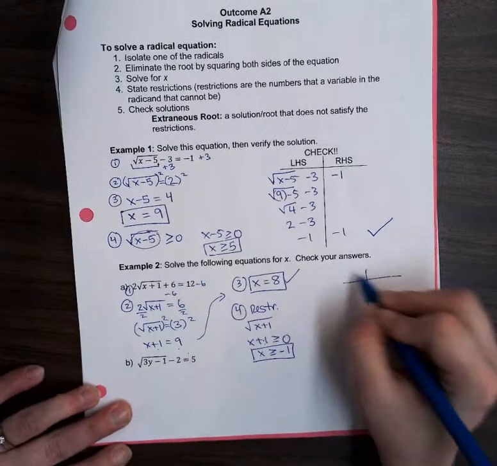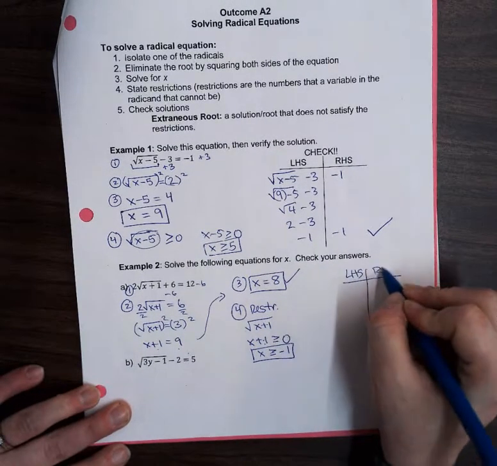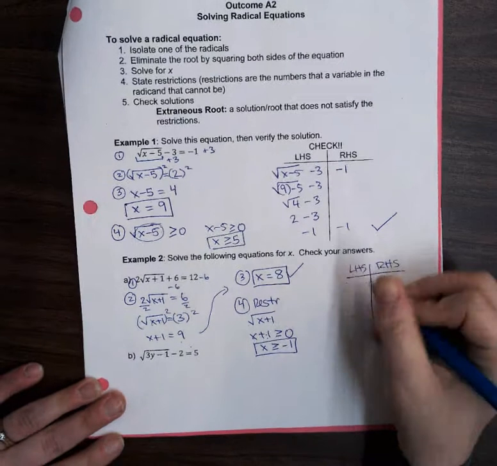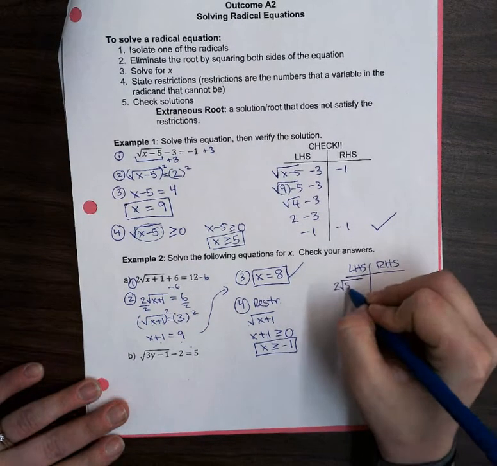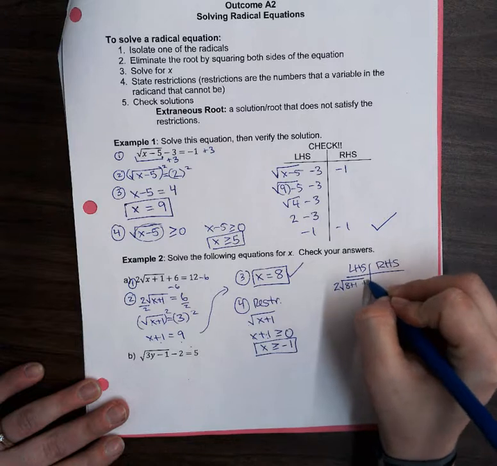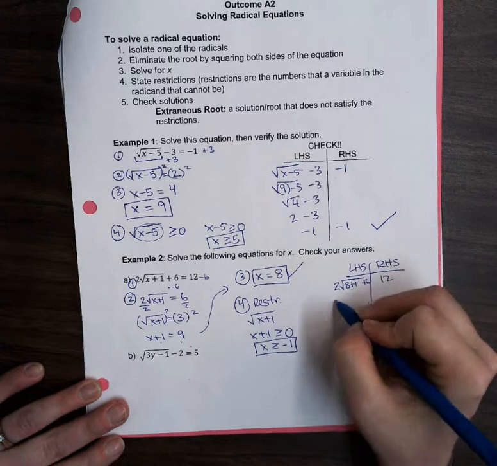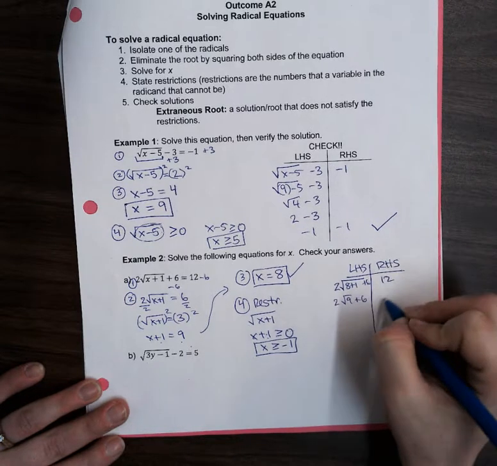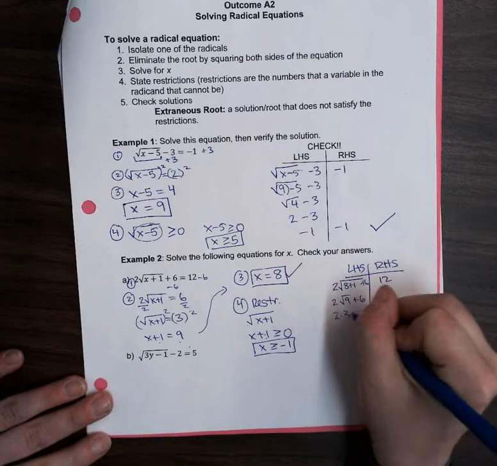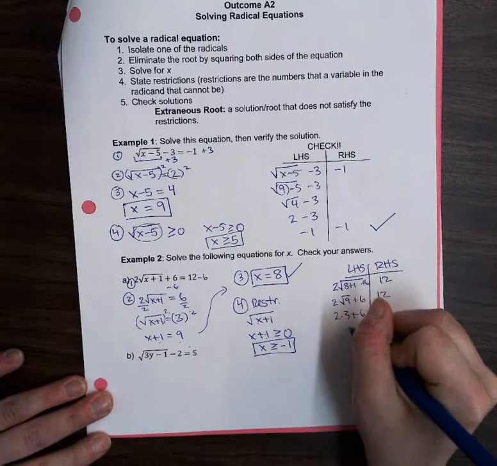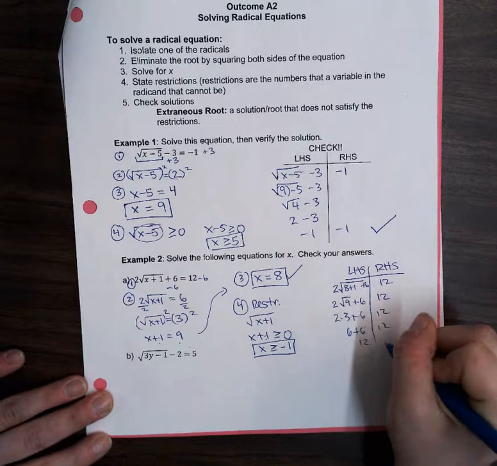So check the left-hand side and the right-hand side. So 2 times the square root of x plus 1, well x is 8, plus 6 should equal 12. So we have 2 times the square root of 9 plus 6 should equal 12. So 2 times 3 plus 6 should equal 12. So 6 plus 6 is indeed 12. So our answer works.